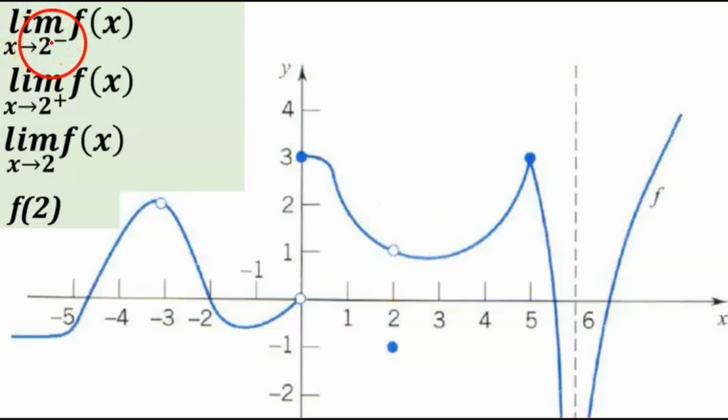As x goes to 2 from the negative side. So here's x equals 2. We're going to approach it from the negative. So here we are, we're in a car, traveling down the road, and the function is headed to here. It's headed to a value of 1. That's the value of this point right here, and that's where the function is approaching from the left-hand side.